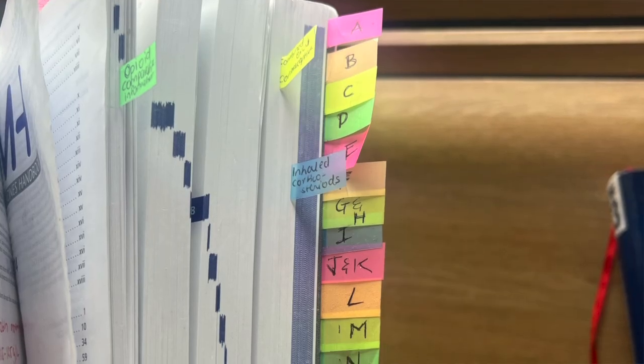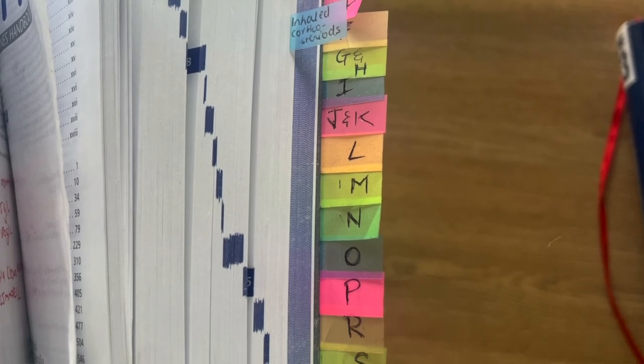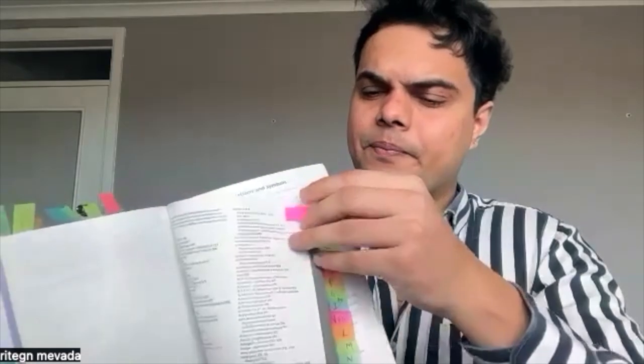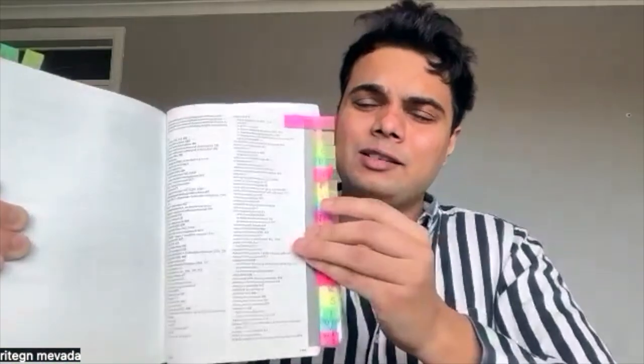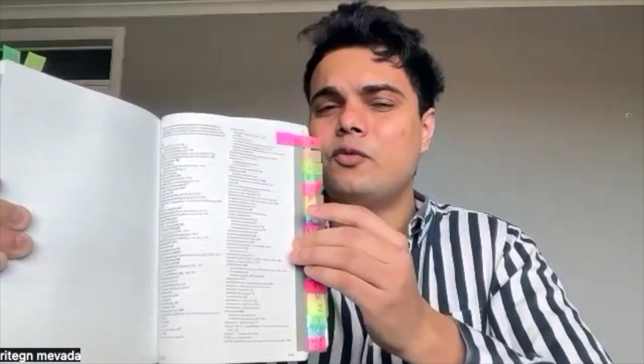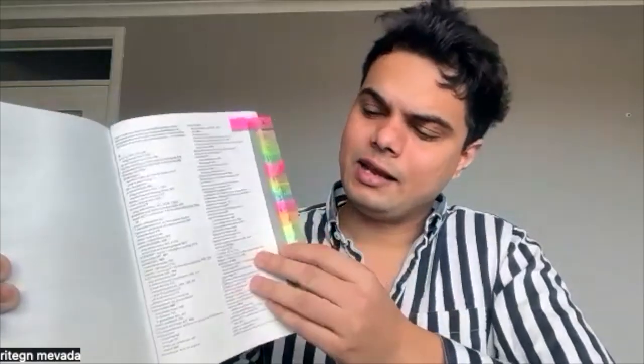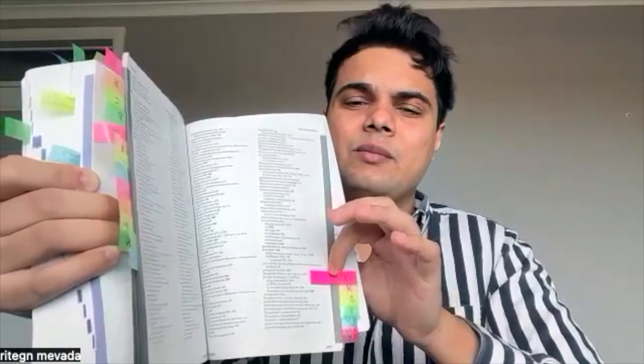There is an appendix section where all of the drugs are listed from A to Z. What I have done is I have labeled A, B, C, D, and so on up to Z. So that, for example, in my examination, if they ask any question about paracetamol, I can directly flip to this page P, see the page number, and go to that page number.